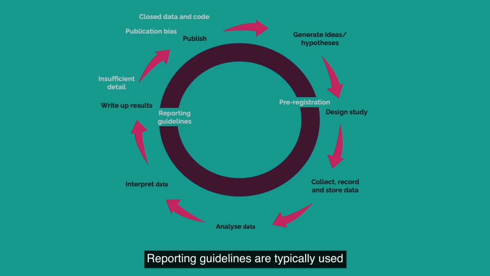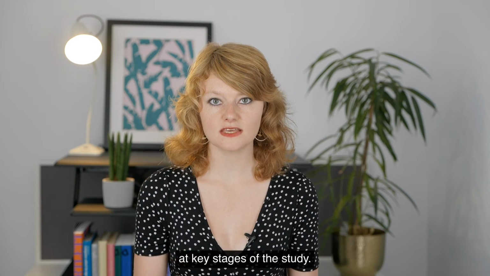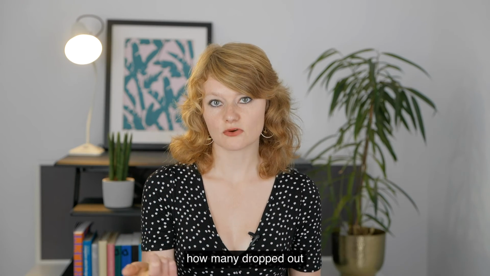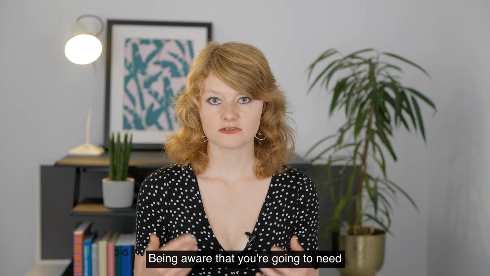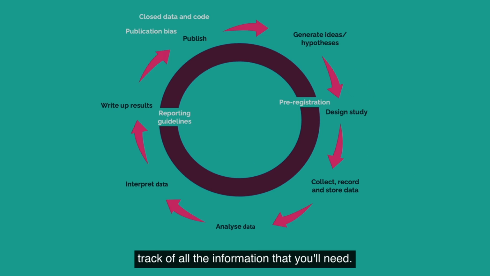Reporting guidelines are typically used when you're writing up the study to give you structure and ensure that you're including sufficient details. But it can also be useful to familiarize yourself with the reporting guidelines that you're going to be using before you go and do the study. For example, some reporting guidelines require that you take note of the number of participants at key stages of the study. For example, how many people you contacted, how many dropped out, and how many actually completed the study. Being aware that you're going to need to write this up can help you make sure that you're keeping track of all the information that you'll need.